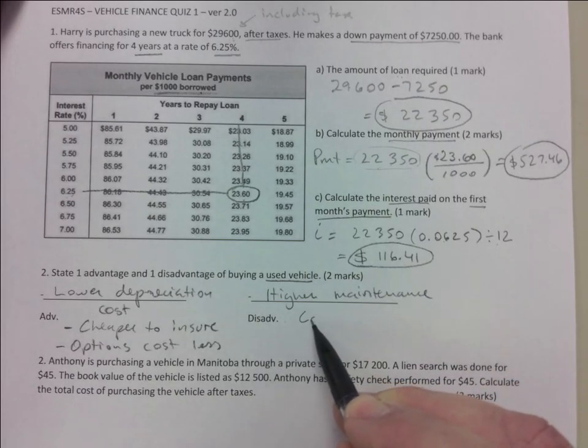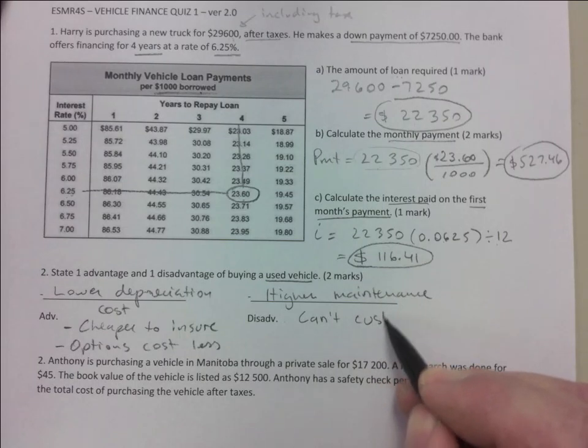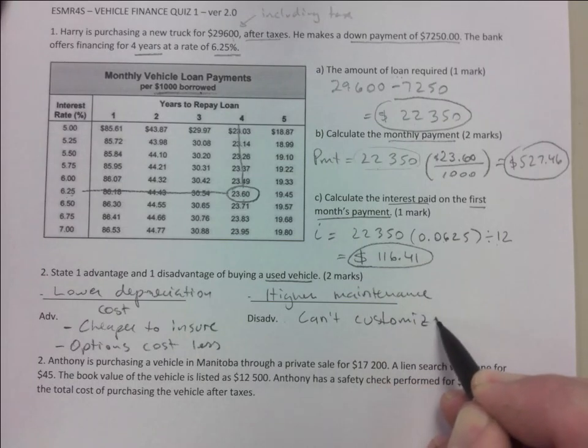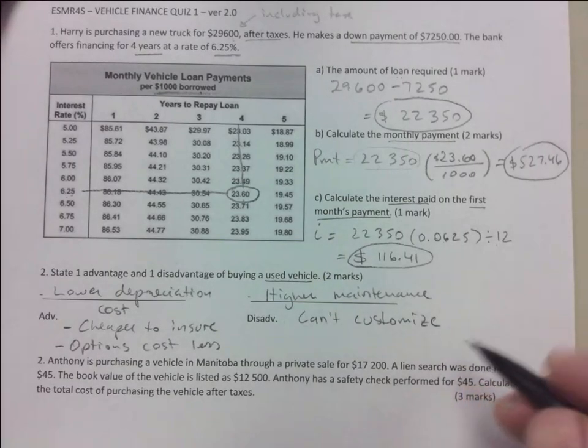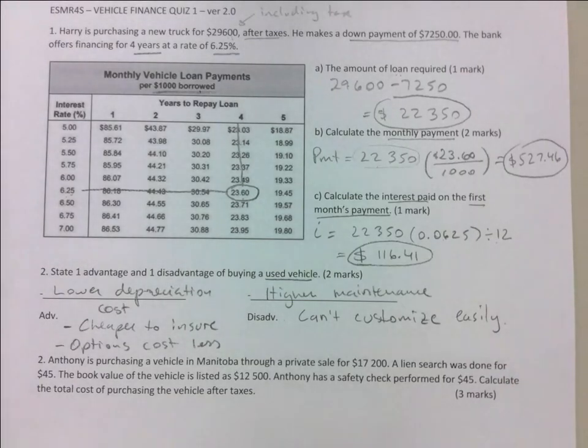You can't customize easily. How about we put that down? You can't just easily do it. You can't just be like, oh, I want leather seats. Like, I want heated leather seats. It's going to be harder to do.